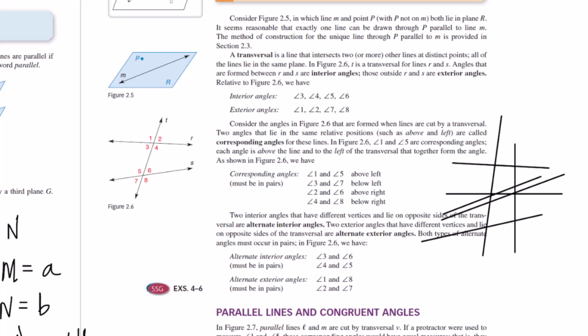Let's say all four of these lines were actually in the same plane, even though it's hard to visualize. Then these angles would be interior with respect to M and N. Well, no, because between M and N, P wouldn't be involved. You'd have to go two lines at a time.